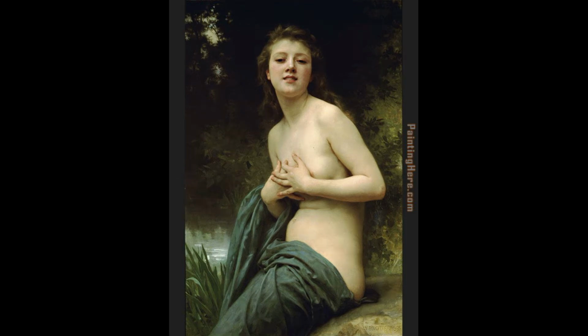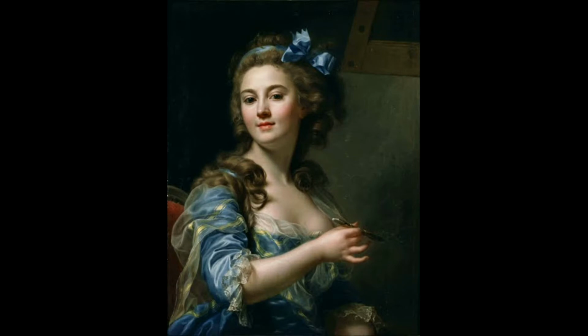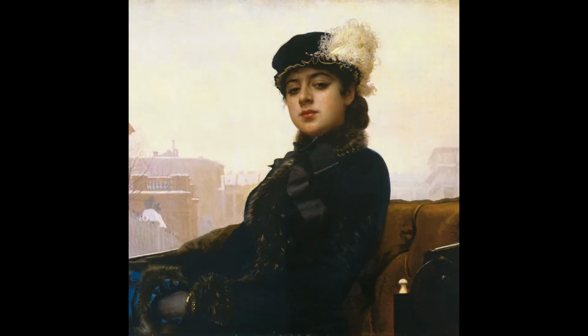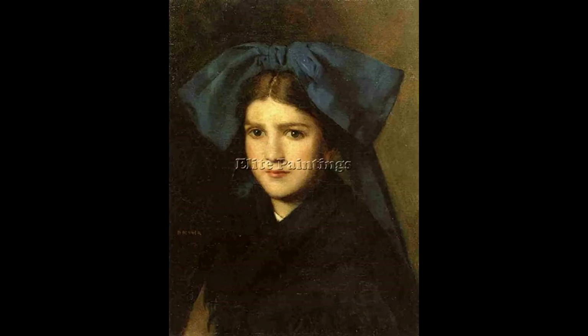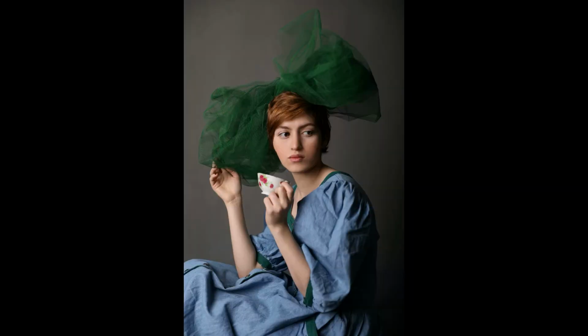See how my next painting is influenced by masters like Bouguereau, Vigee Le Brun, Da Vinci, and Jacques. Young girl with bow in her hair. I found a reference and I just knew I had to turn it into a painting.